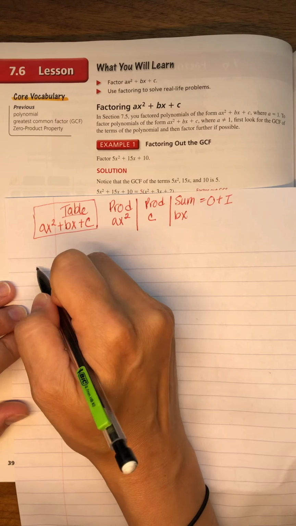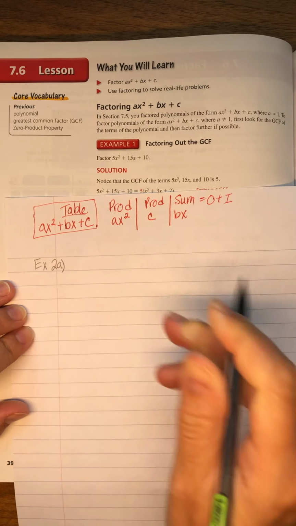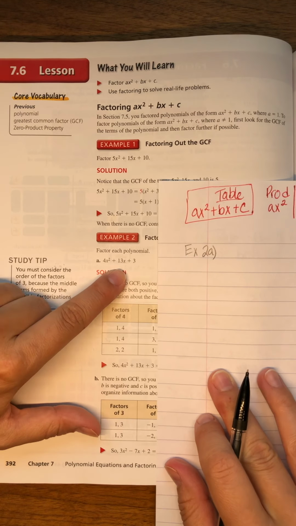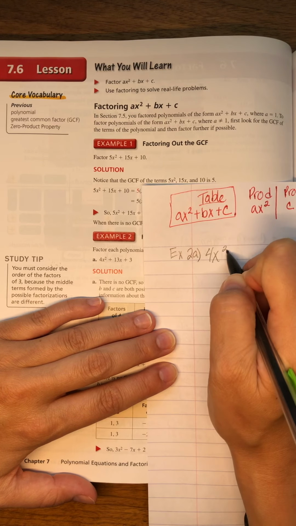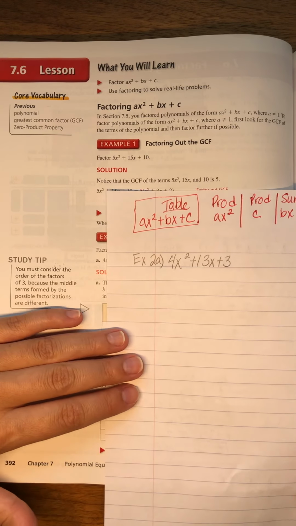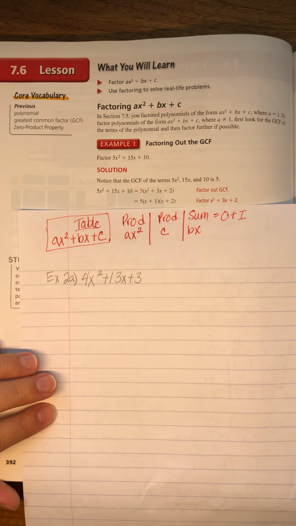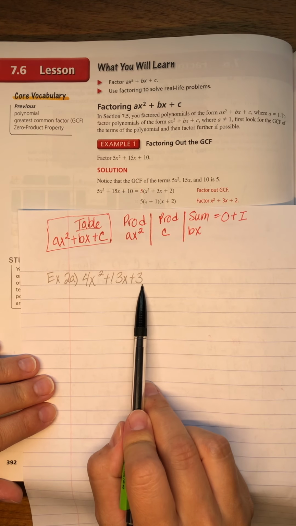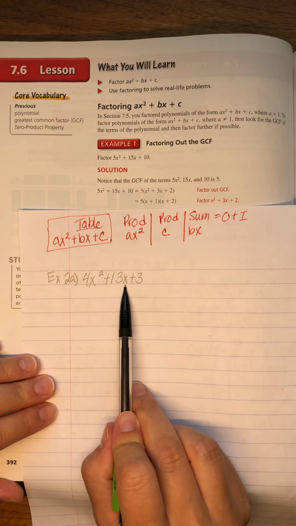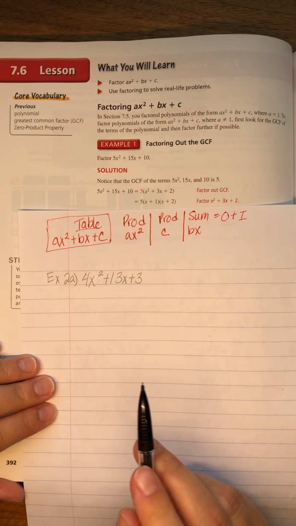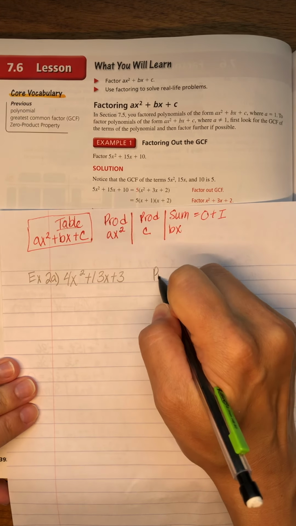Okay, we're going to do example 2a. From the book, I have 4x squared plus 13x plus 3. From the last paper, our first step is to look for a GCF. Here, there is no GCF. They have no factors in common except for the number 1, which doesn't really help us. And they don't have a variable in common. This one doesn't have a variable, so no GCF. All right, so we're going to make our table. So we have a product.